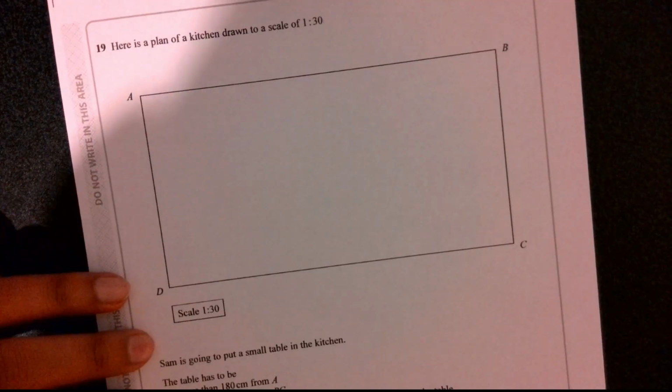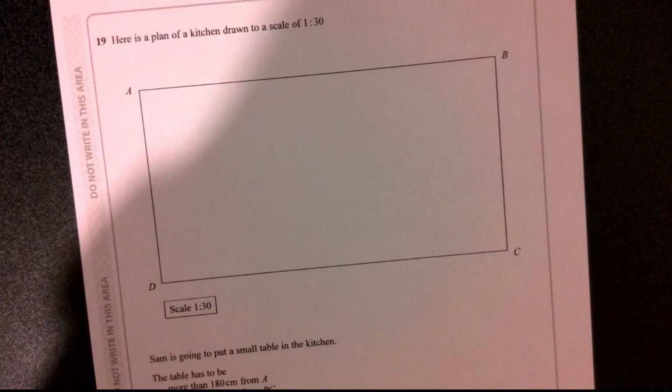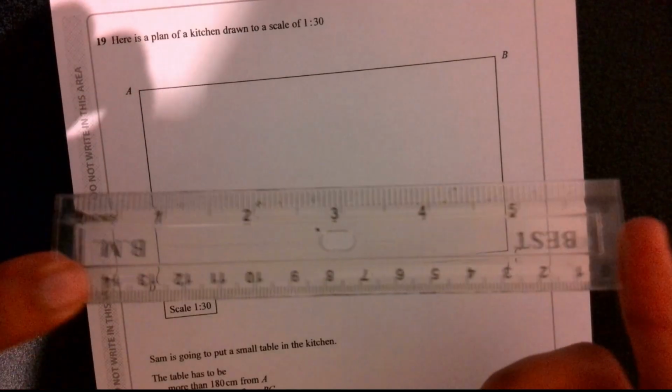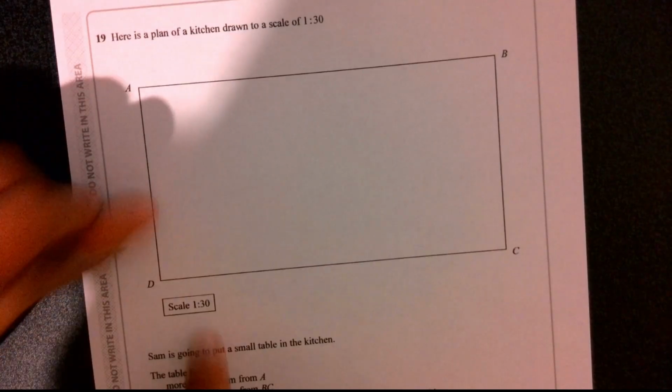Well, obviously, looking at this A4 piece of paper, 180 centimeters is quite large. Our ruler over here only goes up to 15 centimeters. So we have to apply the scale given to us.